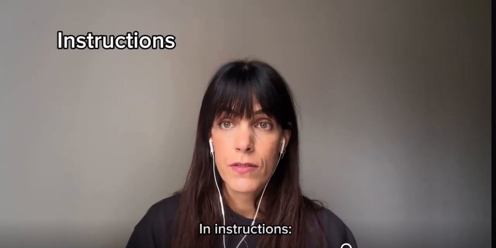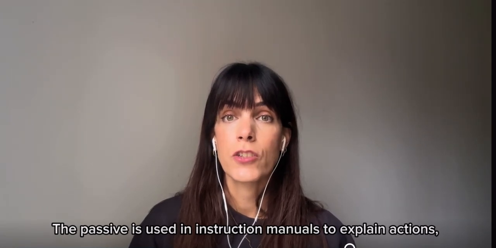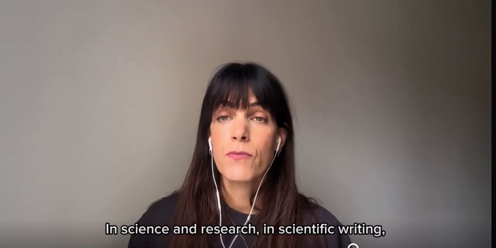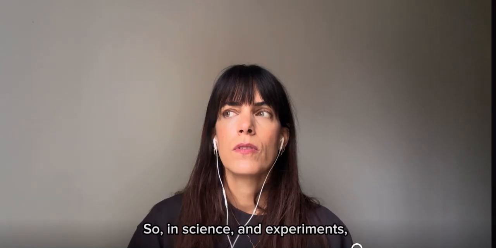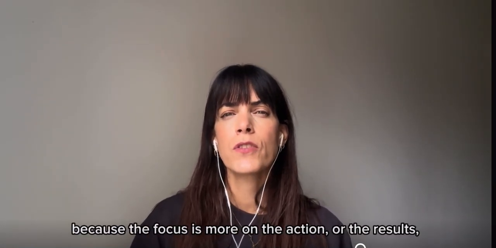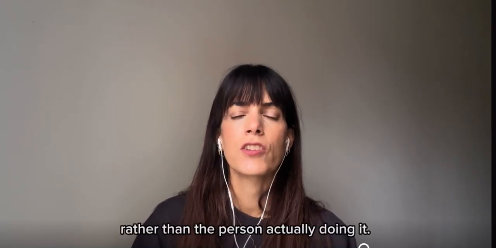In instructions, the passive is used in instruction manuals to explain actions. For example, the device should be charged for 3 hours before use. In science and research, in scientific writing, the passive voice is more professional. In science and experiments, it's more common to use the passive because the focus is more on the action or the result rather than the person actually doing it.